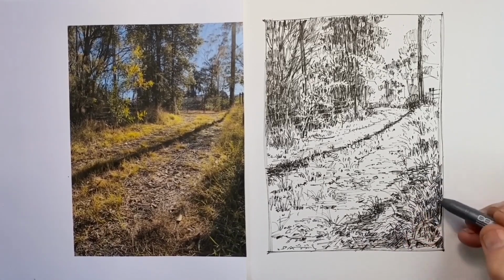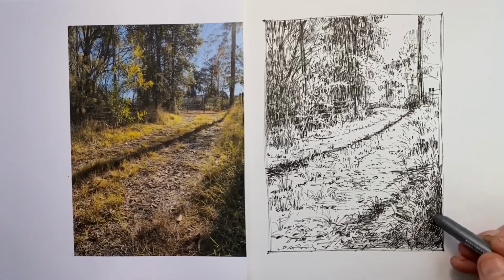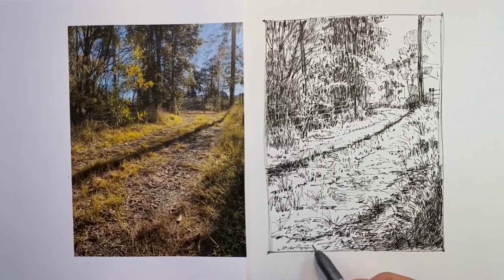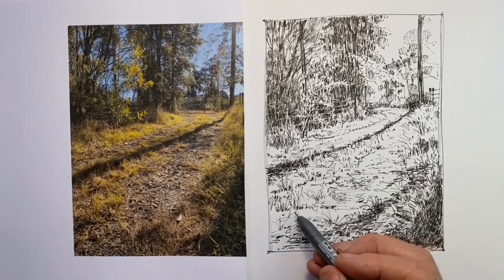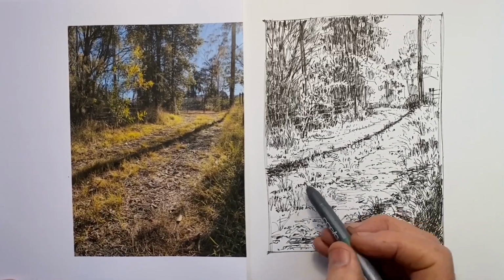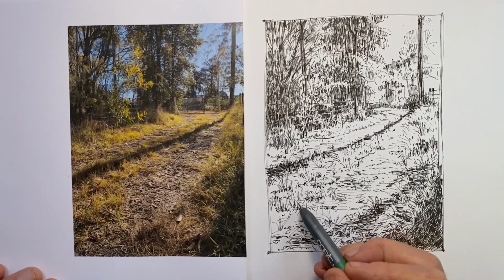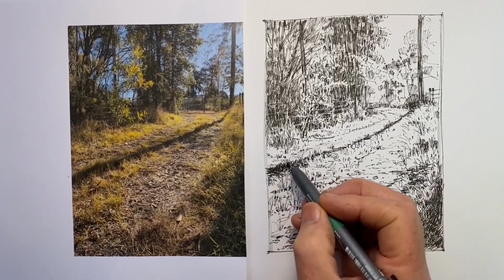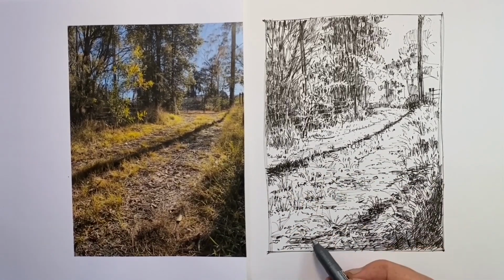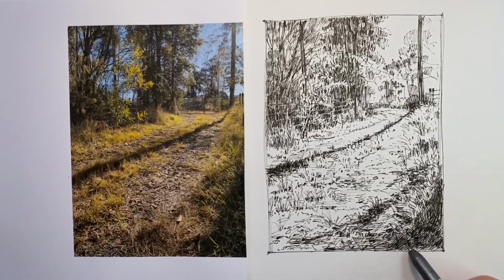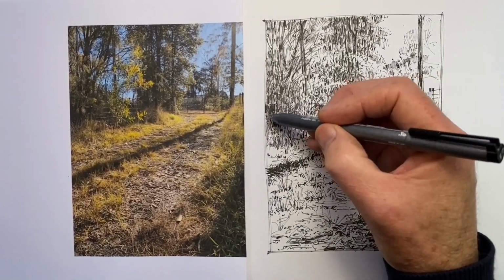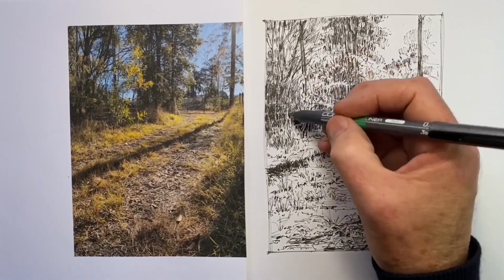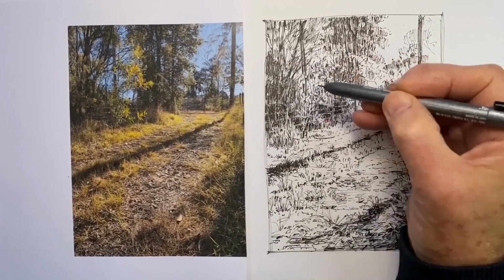I'm also working out what final marks I'm going to put on the actual road surface, or trail surface. It's more of a trail than a road, I guess. And so I'm really just now, as I draw this, I'm standing up and looking at it through the camera that's held above the paper, so I can just see it in a different way, shrunk smaller.